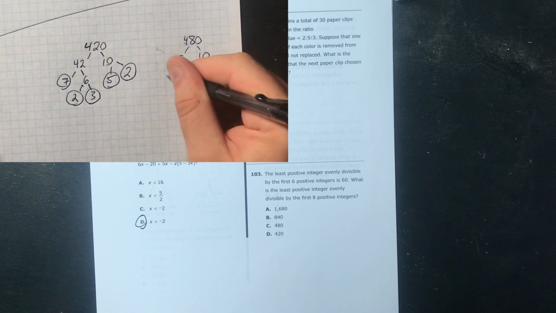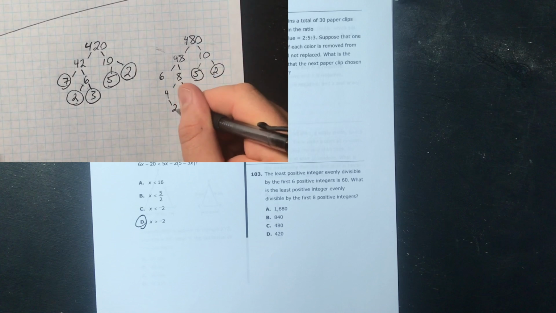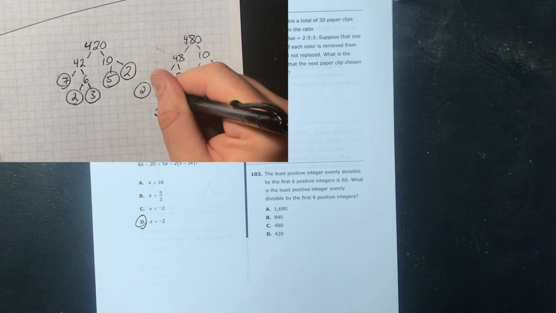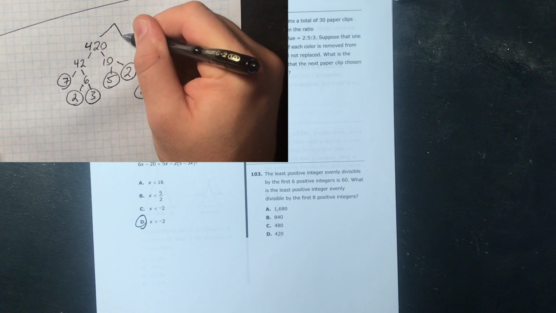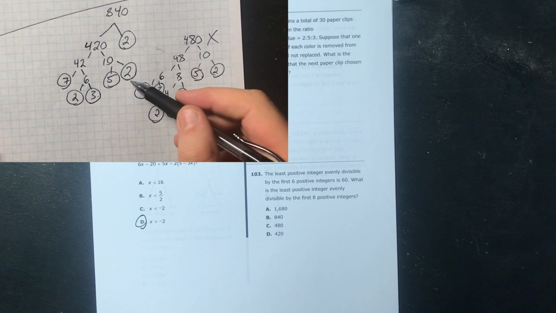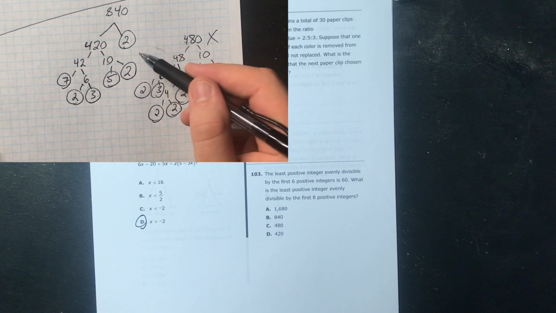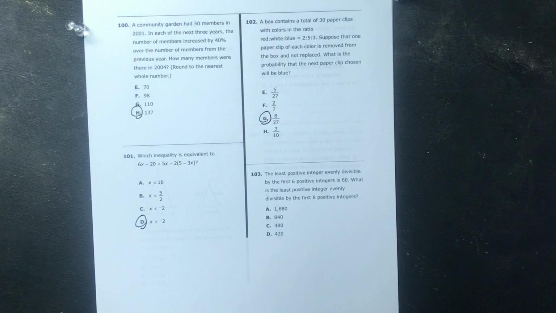Let's try 480, it's the next largest. So we have the 5, we have a 2. Okay, we can make a 1, 2, 3, 4, 5, 6, 7, no 7. So that doesn't work. So 840 is 420 with another 2 on it, and we have all the previously mentioned ones, and there's our 8. That's the smallest, 840.